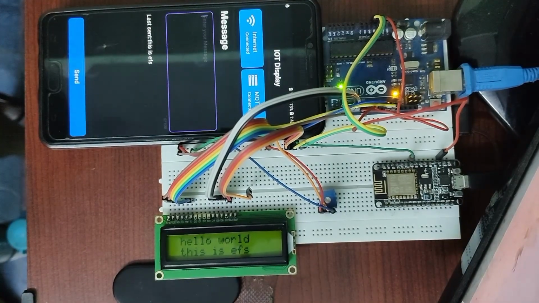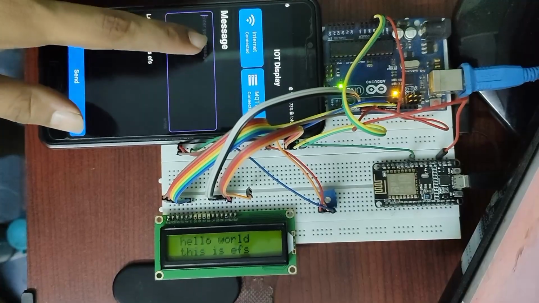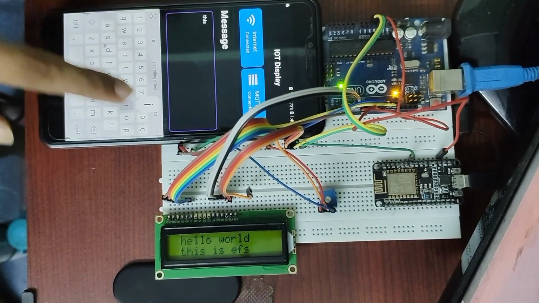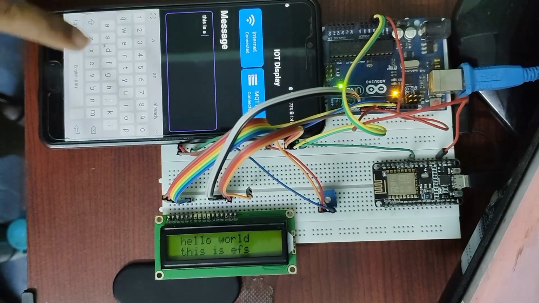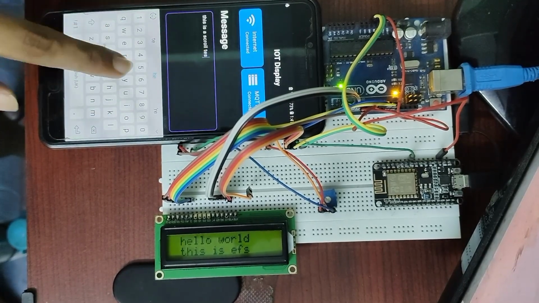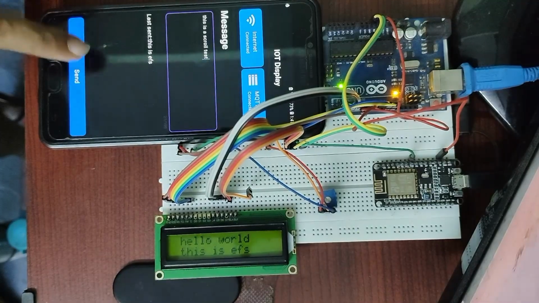So this is EFS and I'm sending it. Boom. Okay. So along with that, we have made a scrolling effect as well. So now what we're going to do is that we're going to just type a longer message, and once we click on send, this is going to scroll.